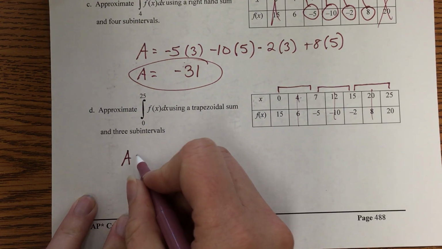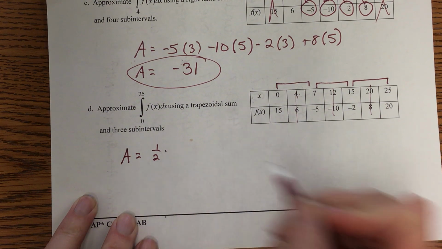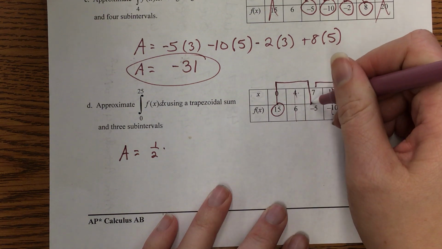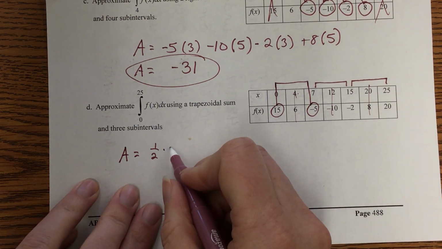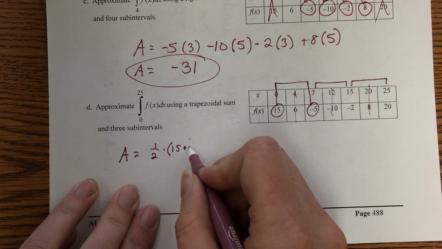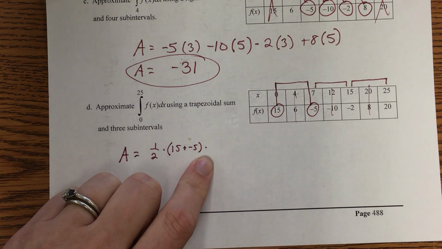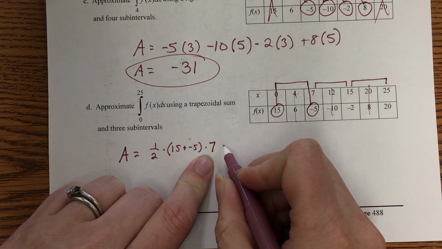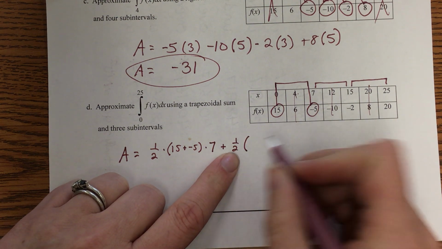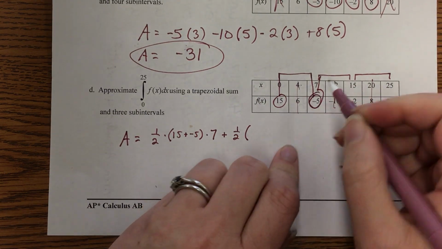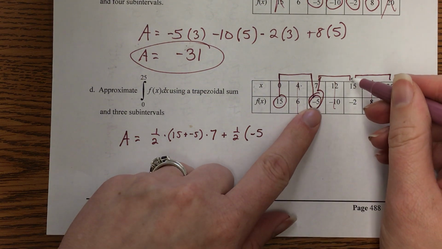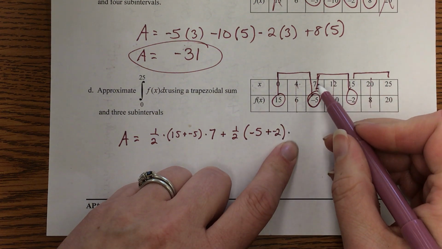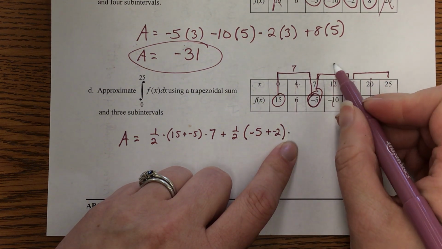All right, A equals 1/2 times, oh, we got to figure these numbers out. So we're using 15 and -5. 15 plus -5. And we also have to multiply times the distance between 0 and 7, which is 7. Plus 1/2 times, for 7, we're using -5. For 15, we're using -2. Times the distance between 7 and 15, which is 8.